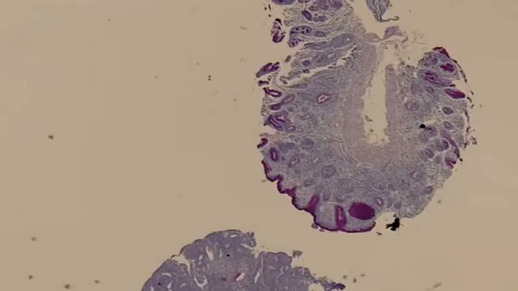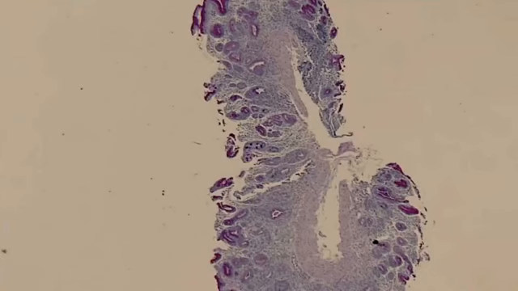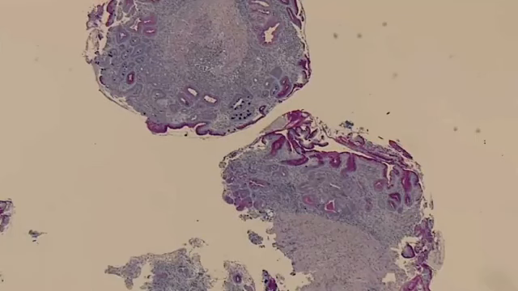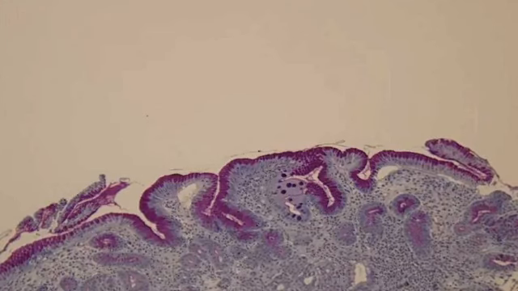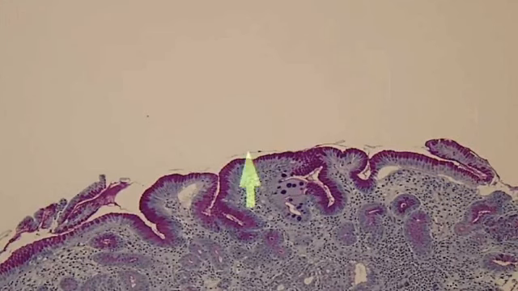Now let's enjoy a PAS on this case. Here it is. And what I think is wonderful is that it shows what the mucins are doing. So let's take a look. This is an area with the autoimmune gastritis. Our PAS stain shows the apical mucin cap of regular gastric epithelium. It shows the intestinal metaplasia with goblet cells and then cells devoid of mucin, the brush border, if you will.